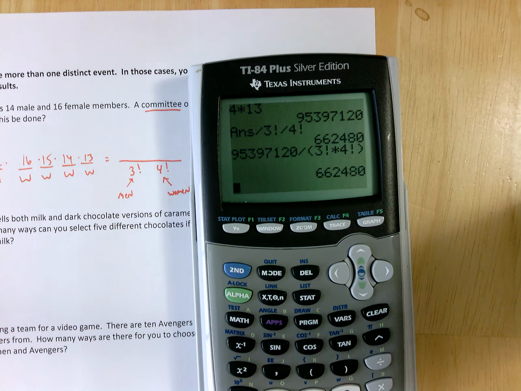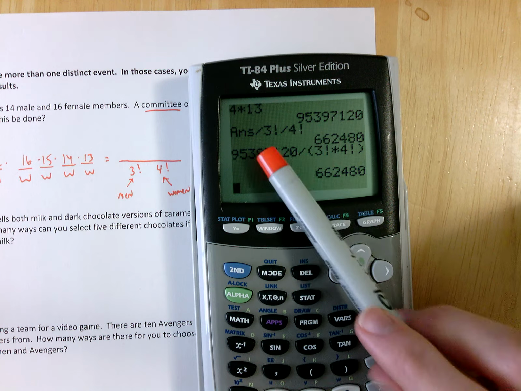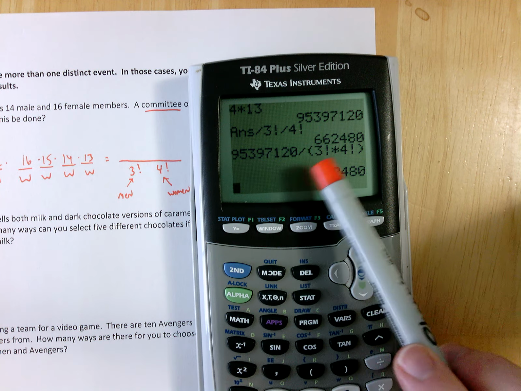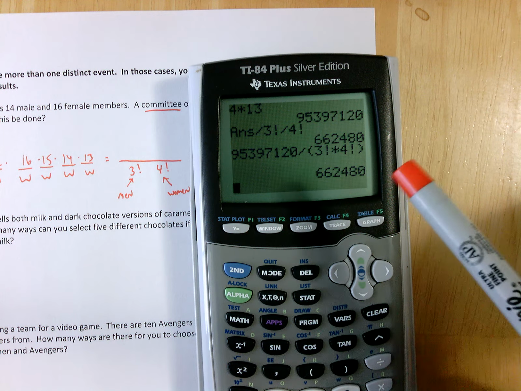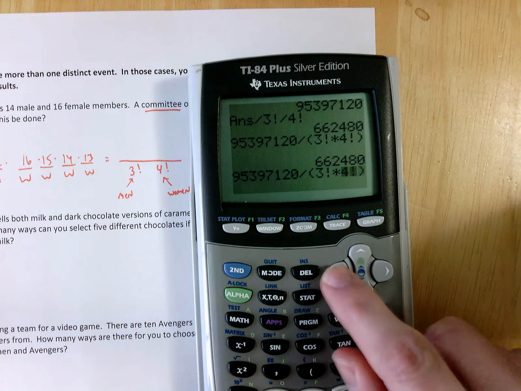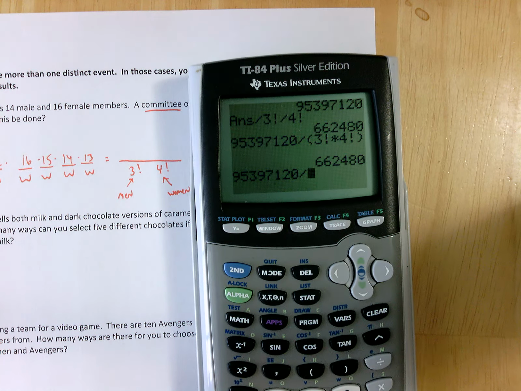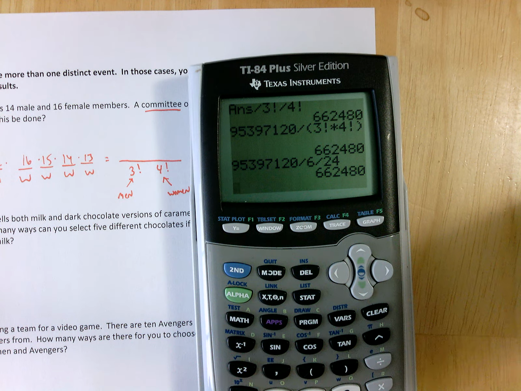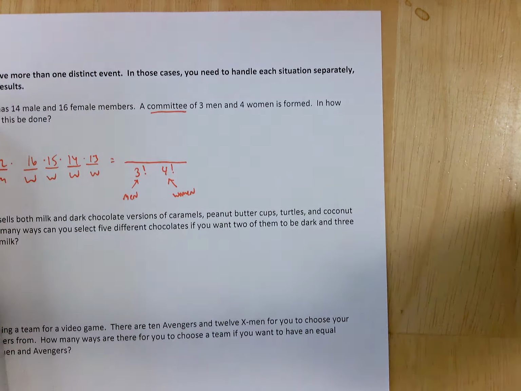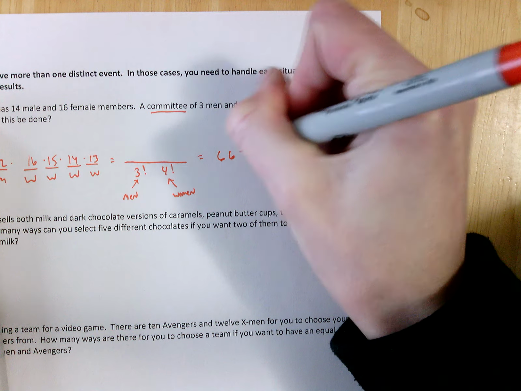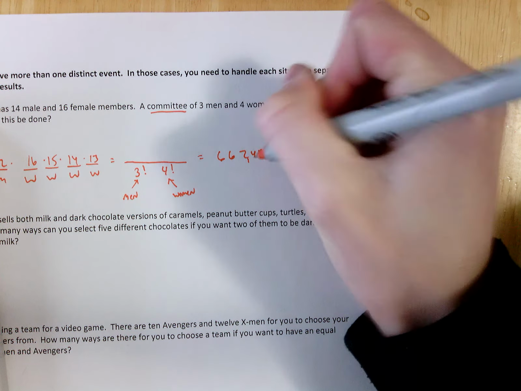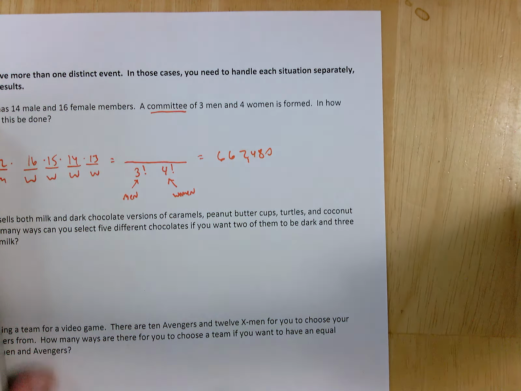Now, personally, as I said before, I recommend that you memorize the small factorials. Know that 2 factorial is 2, 3 factorial is 6, 4 factorial is 24. It'll save you some time, because instead of doing all that factorial business, I could have just said, I know 3 factorial is 6 and I know 4 factorial is 24, and there's my answer. It's just a little bit faster. So that works out to $662,000.